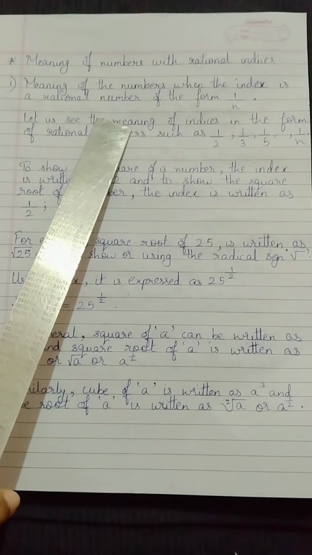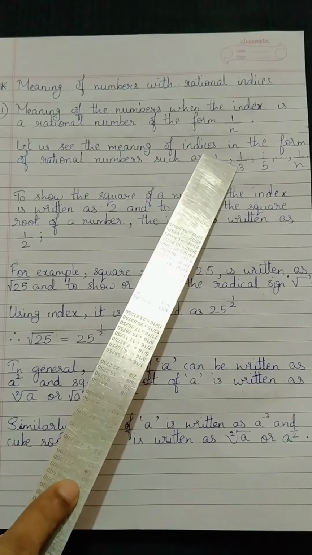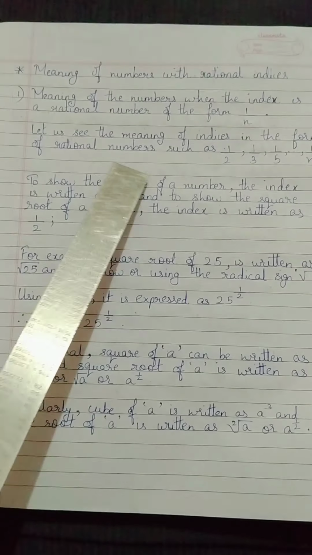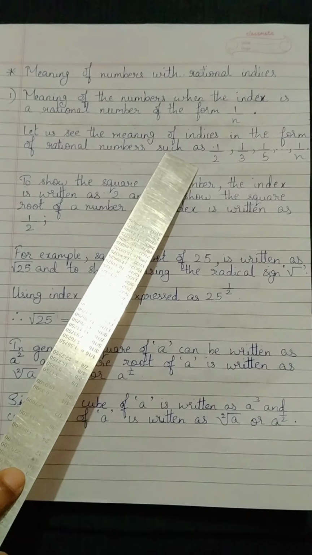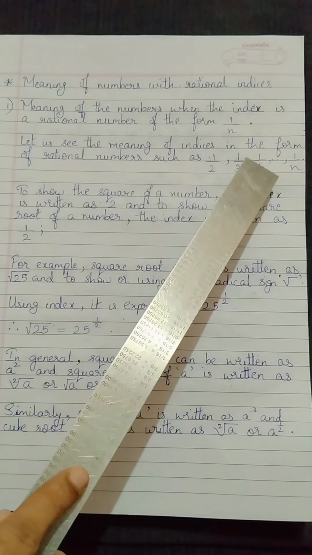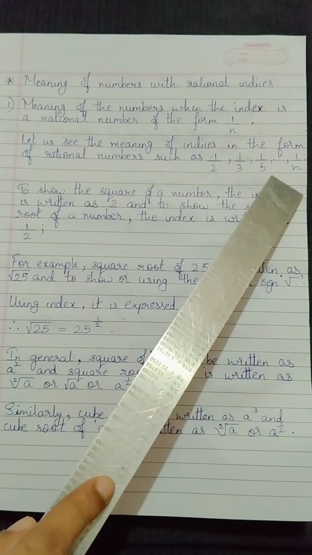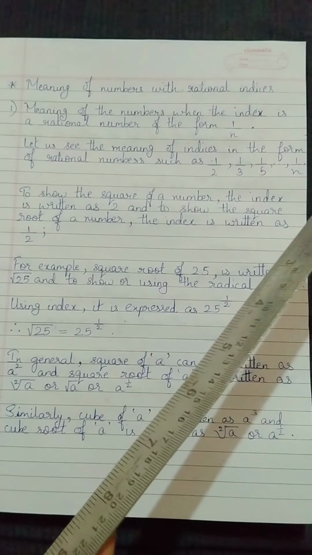Let us see the meaning of indices in the form of rational numbers such as 1 upon 2, 1 upon 3, 1 upon 5, and so on, and 1 upon n.